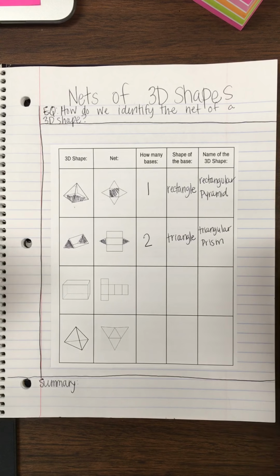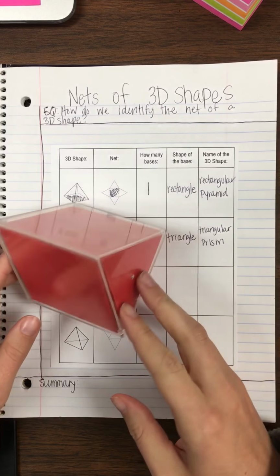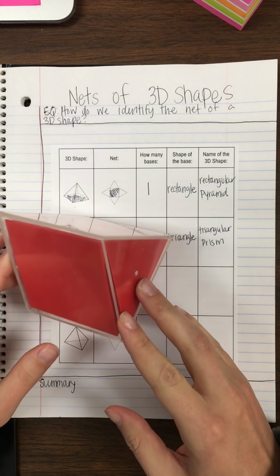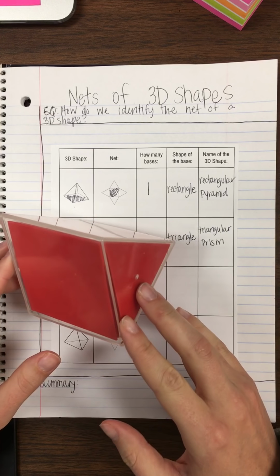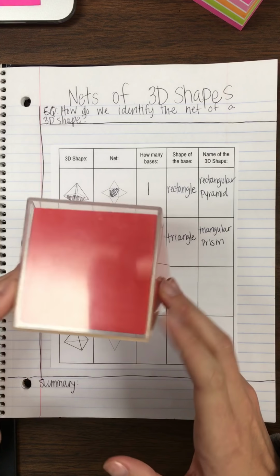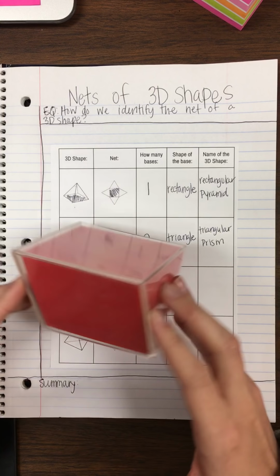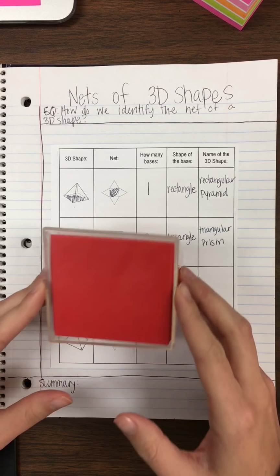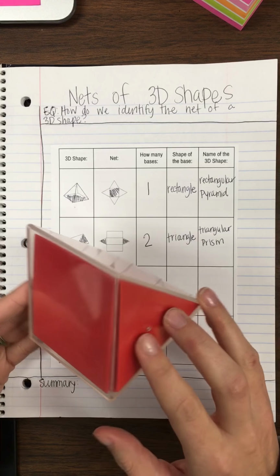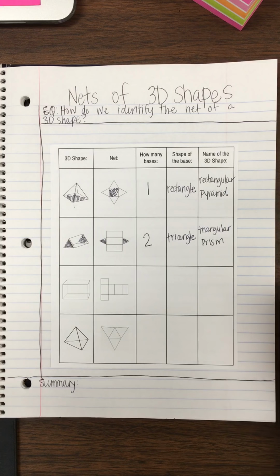Now this is the shape that they like to confuse you most on the STAR test because they want us to think and forget that the base is a triangle. They want us to think that the base is the rectangle. They want us to call this a rectangular prism, but it is not. This prism has two bases. The bases are triangles, so we have to call it a triangular prism. Okay, so please, please, please memorize that.